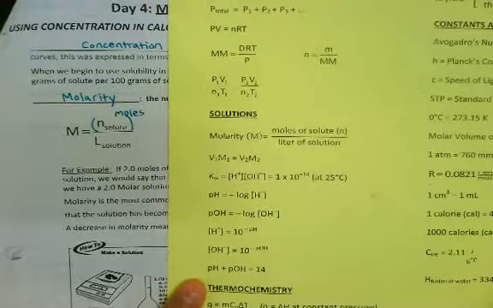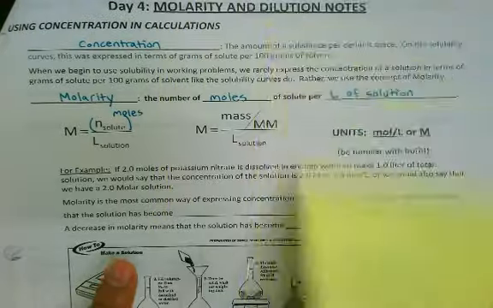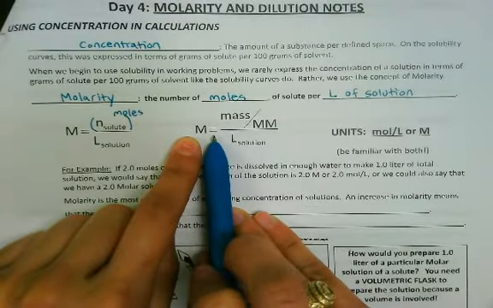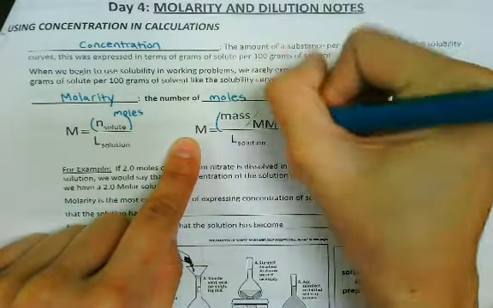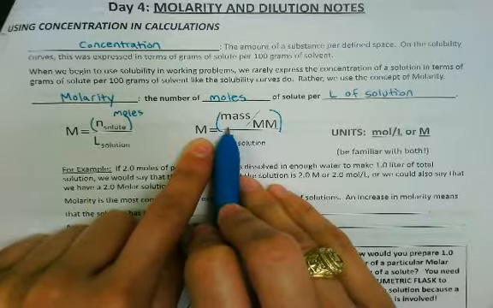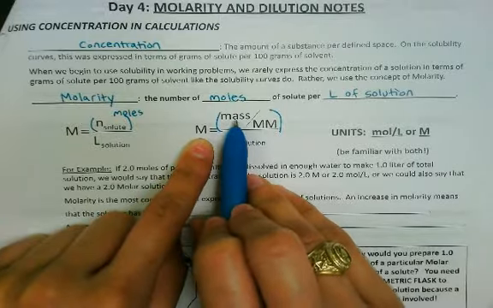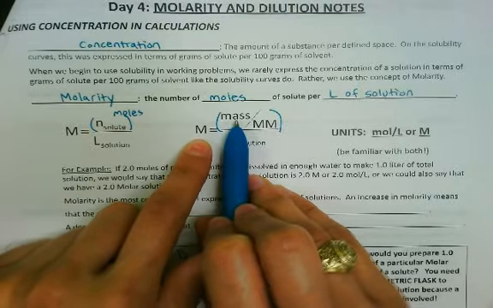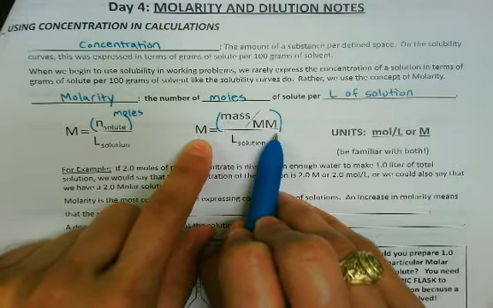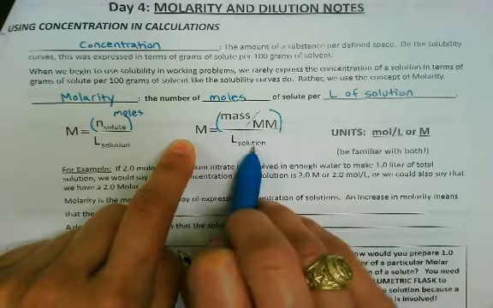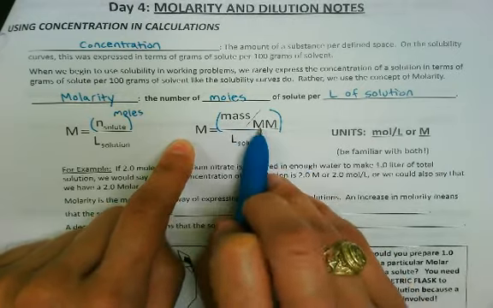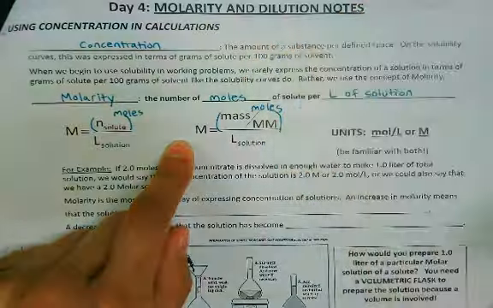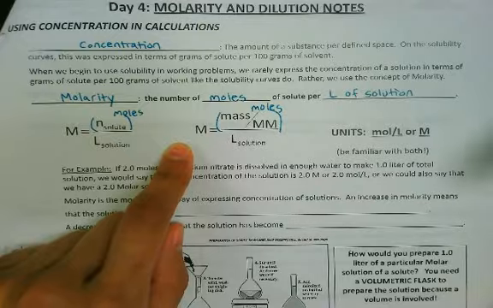Typically, we express this per 1 liter of solution. So, your molarity can also be solved for by taking the mass of the substance, the solute, in the solution, and dividing its mass by its molar mass, and then dividing all of that by liters, because mass divided by molar mass is also what will get you moles, okay?